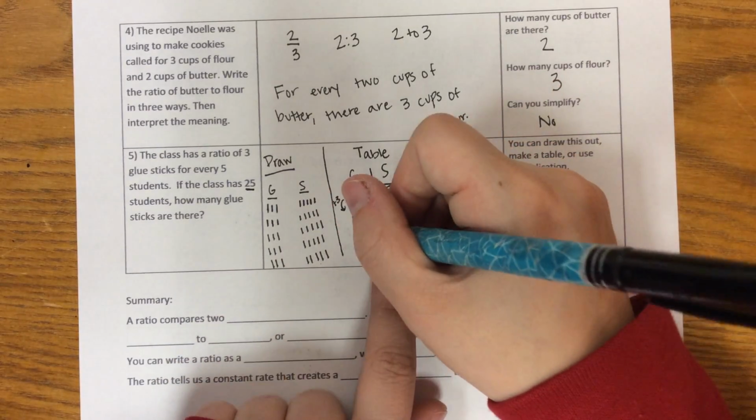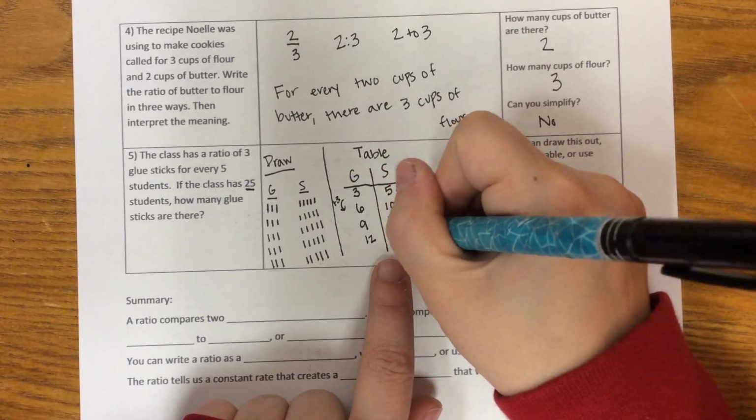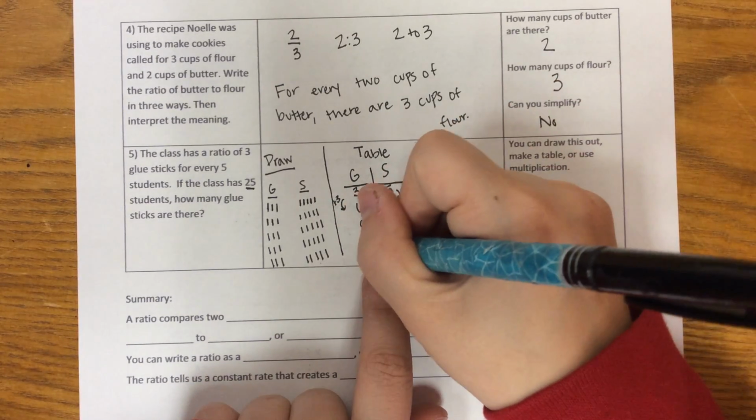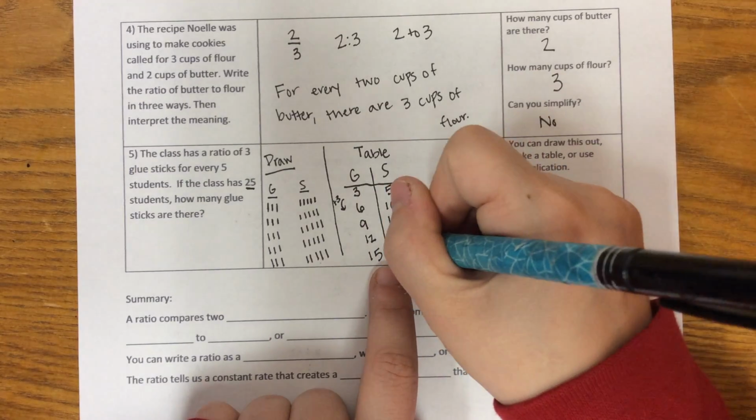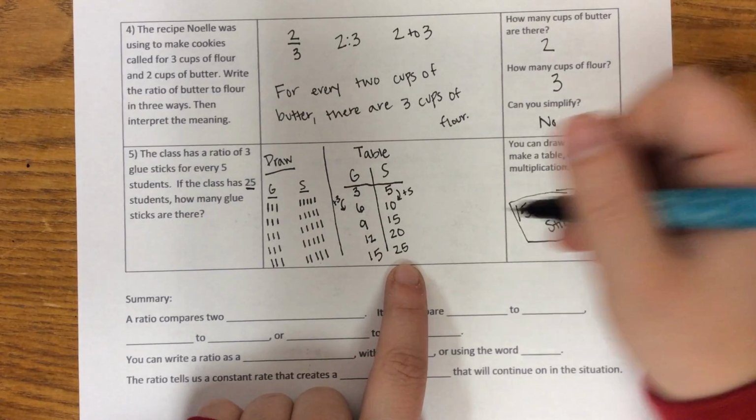Okay, now I'm going to add 3, I get 12, and add 5, that would be for 20 students. Add 3 and I get 15, and add 5, that would be for 25. So 15 glue sticks for 25 students.